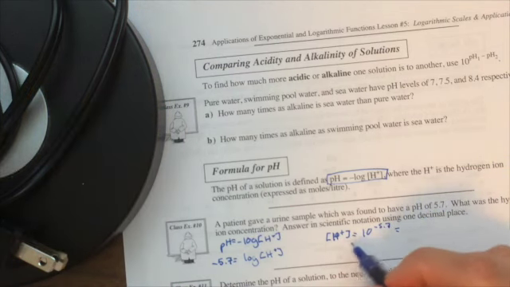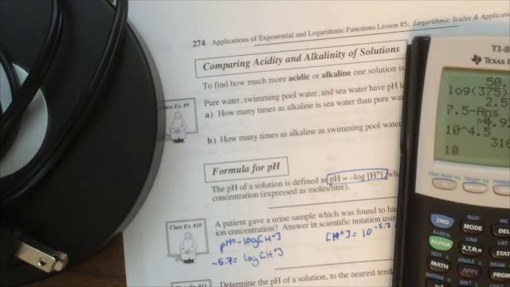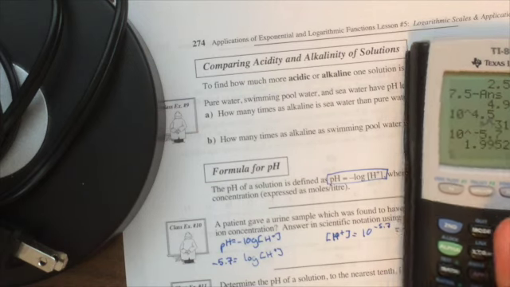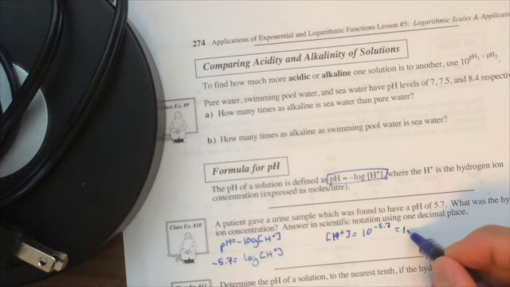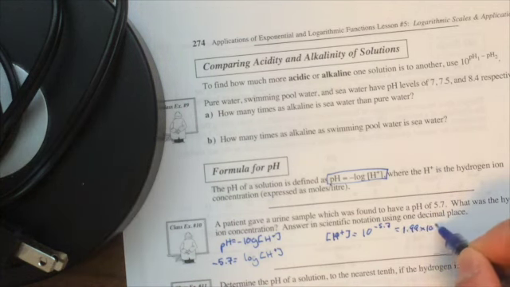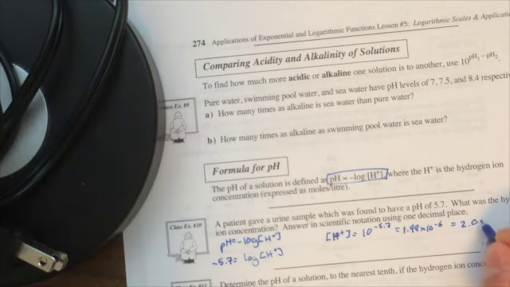And so the concentration of the hydrogen ions is going to be equal to 10 to the power of negative 5.7, that's going to tell us what the concentration of the hydrogen ions actually are. And I got 1.99 times 10 to the negative 6, which we would round to the nearest one decimal place, so 2.0 times 10 to the negative 6. And if we're talking about concentration, that's going to be in molarity.